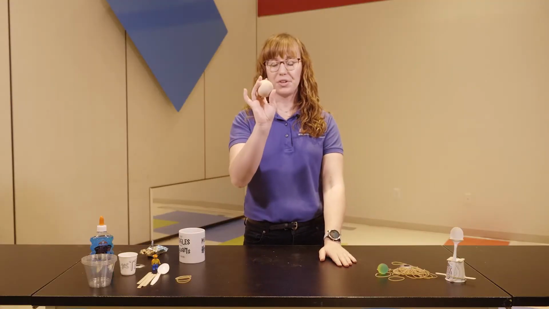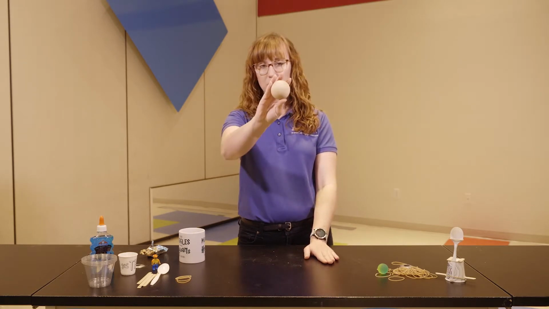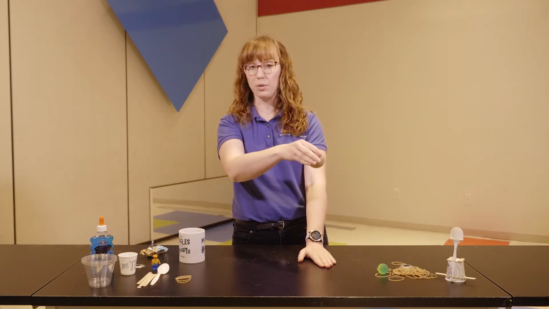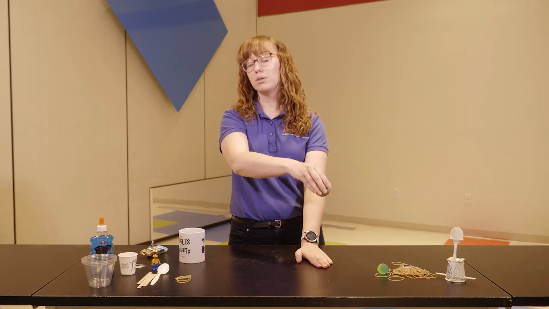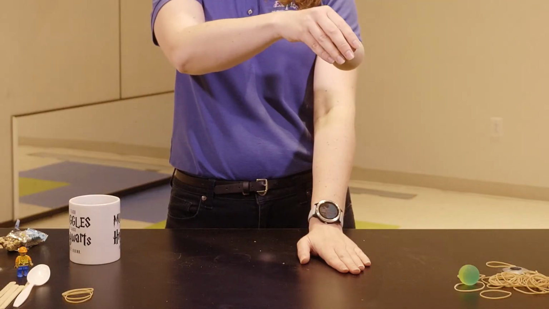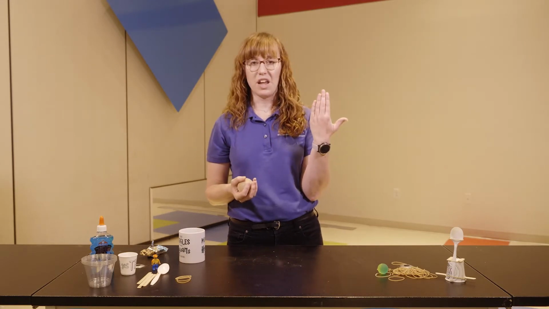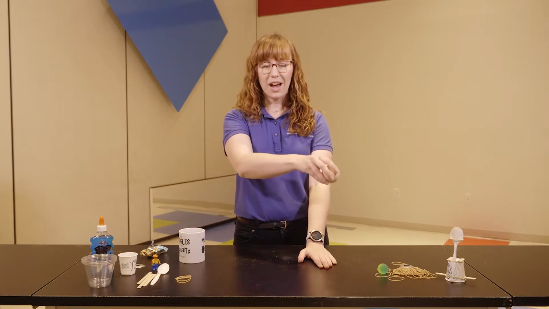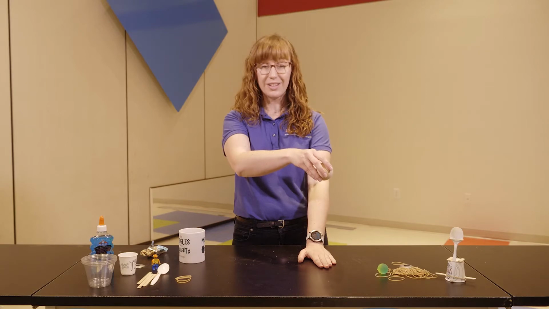So I'm going to take this wooden ball and I'm going to drop it on my hand. Now right now, does this ball have energy? Yes, it does. It has potential energy because it's not moving yet. Now, do you think this force on my hand is going to be a lot or a little? Let's see. I'm going to drop it. Okay. A little bit of force, but it didn't really hurt my hand at all. That's because there wasn't a lot of potential energy. I just lifted it a little ways, and the ball only had a little bit of kinetic energy because it didn't move very far. So let's try this again.